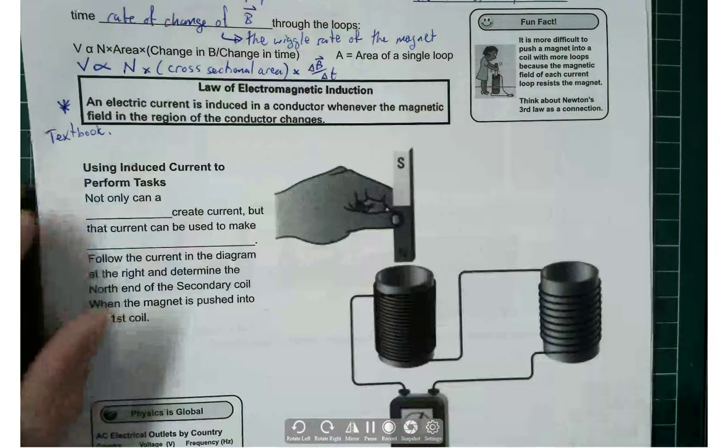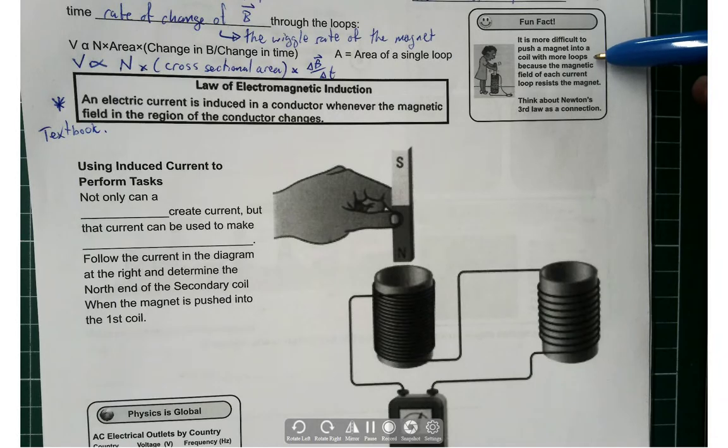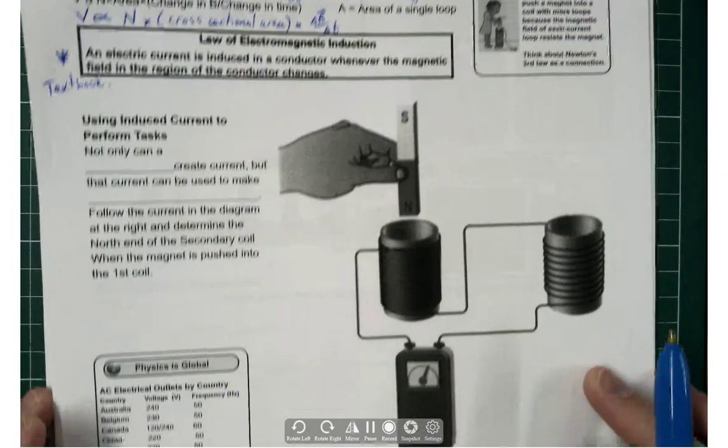Okay. There's a quick little thought bubble here. It says, it's more difficult to push a magnet into a coil with more loops because the magnetic field of each current loop resists the magnet. That's that action-reaction thing, right? All right, so using induced current to perform tasks.